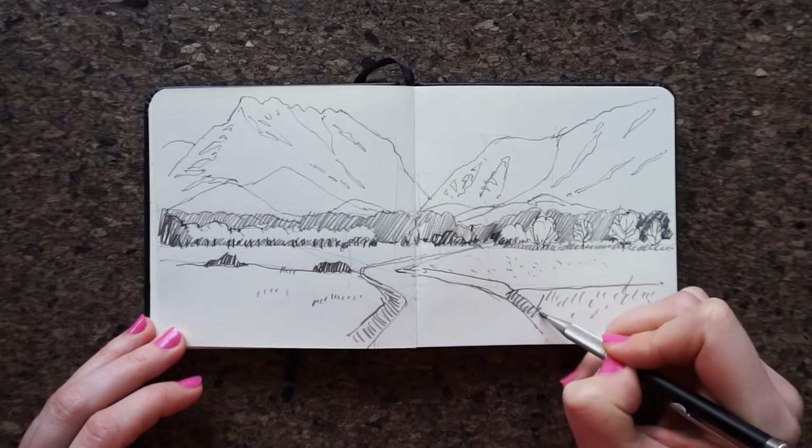In today's video, we look at a basic technique for observing and understanding landscape. This simple technique will help you with all your future landscape drawings and paintings.